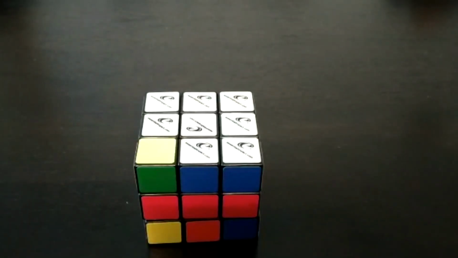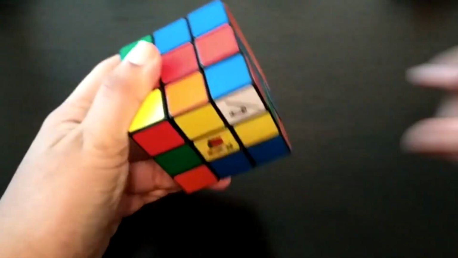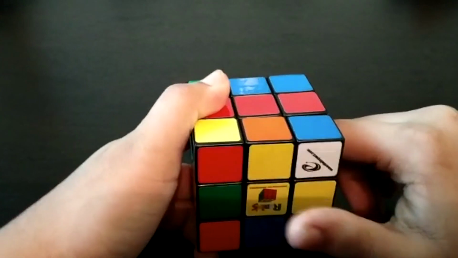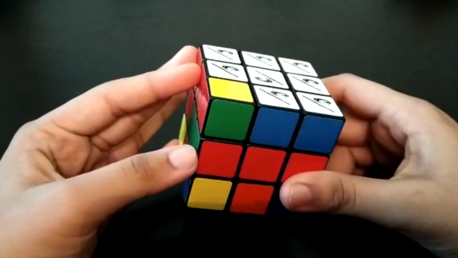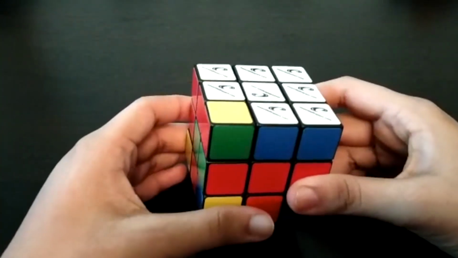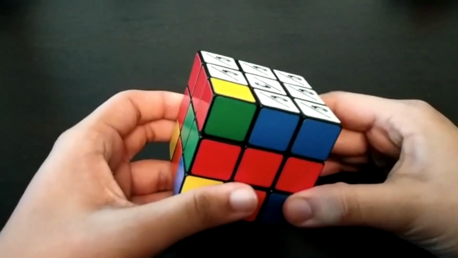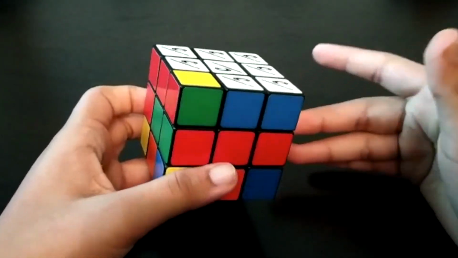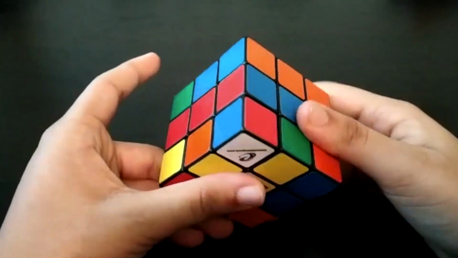In scenario 2, we will notice that the final corner is on the bottom face where the yellow center is. So now how do we bring it up? We need to move it to scenario 1 and then we can solve it like scenario 1. So to move it to scenario 1, either you can do a special left side algorithm or a special right side algorithm. So let me show you the left side algorithm.